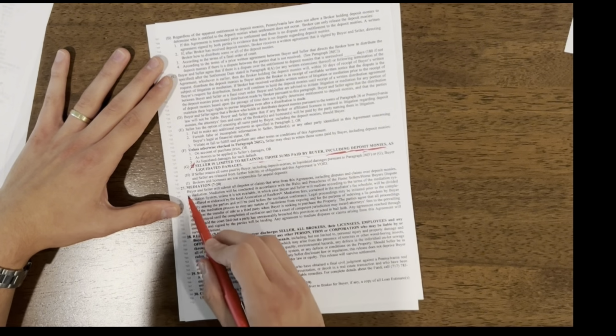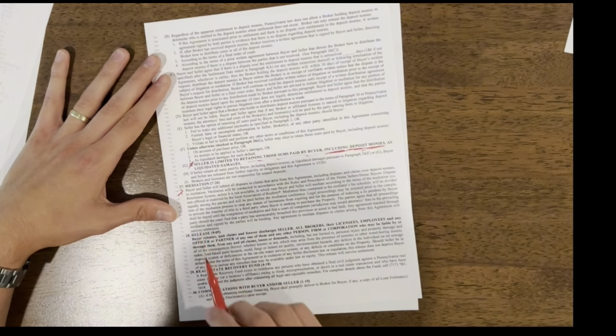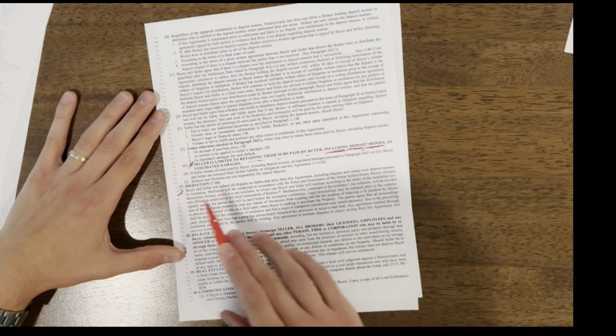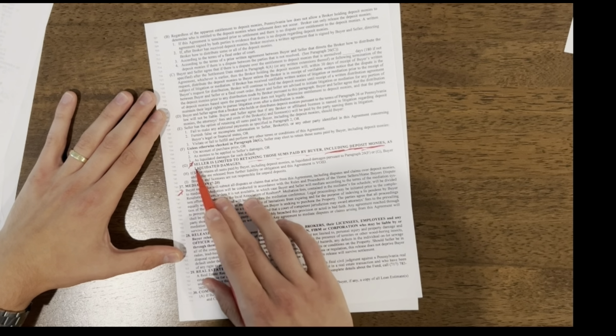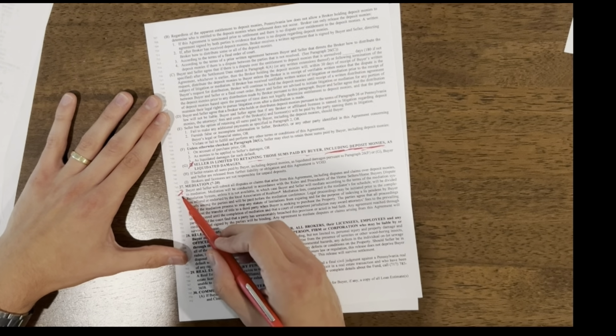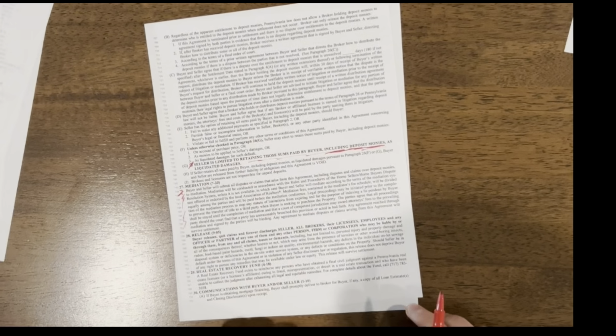Reading down a little bit further, this will show your mediation. That means, what do the terms in this section outline? So if this does go to small claims court, this outlines exactly what's going on.